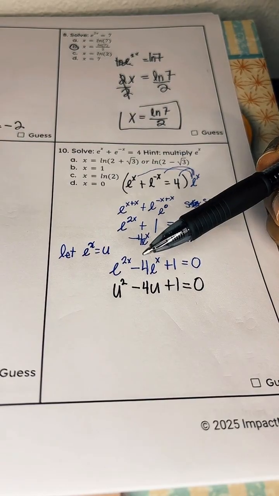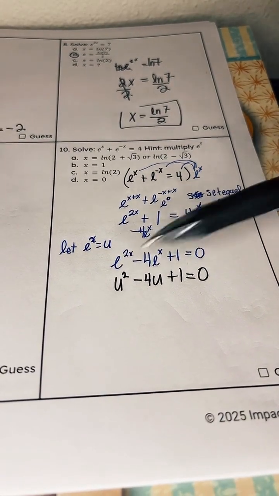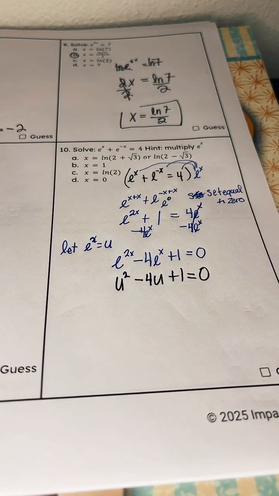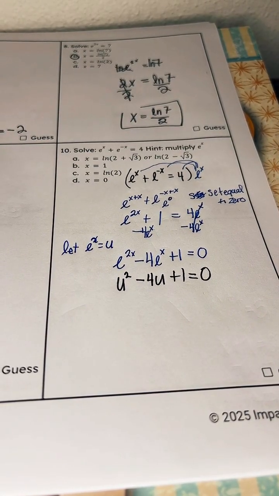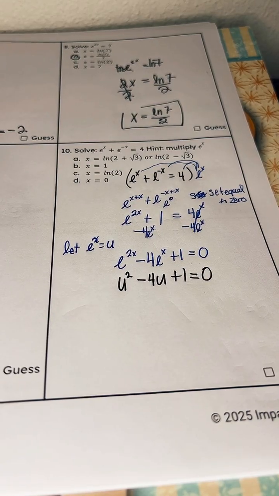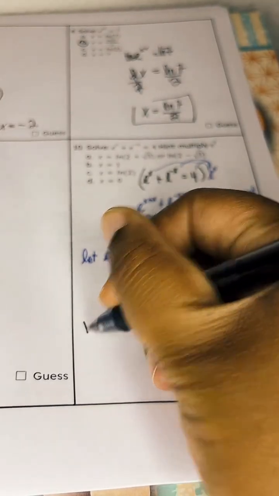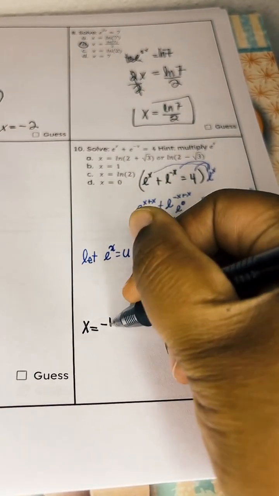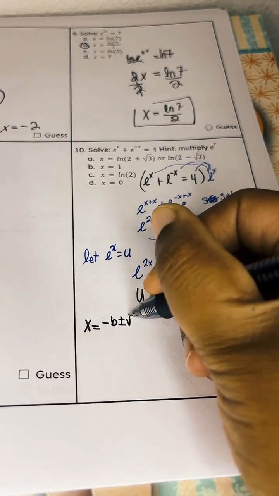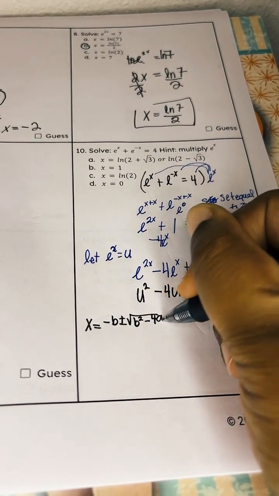Yep, perfect. Hello, hello. So now let's solve something like this. We could use the quadratic formula, and I think that will be the easiest. I'm trying to think, should we use quadratic? Yeah, let's do it. So our quadratic formula: negative b plus or minus the square root of b squared minus 4ac.